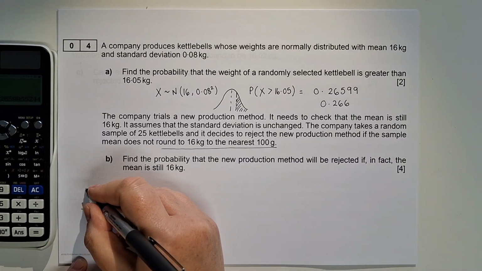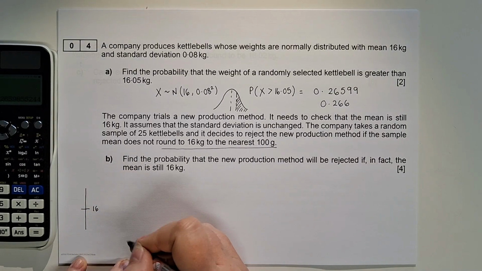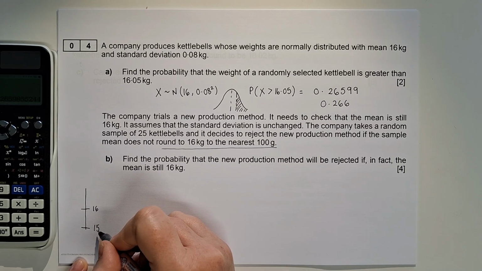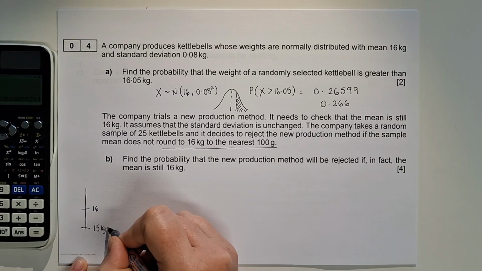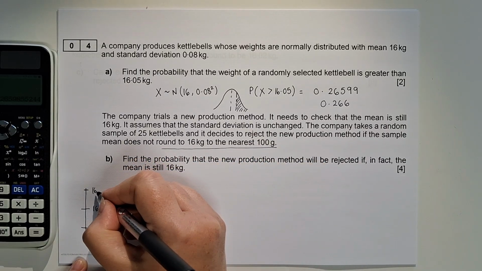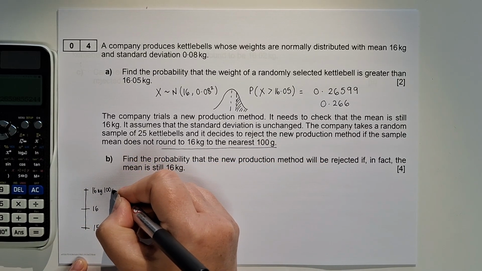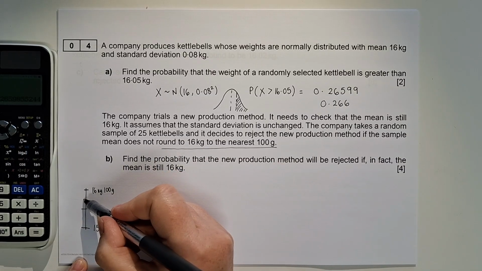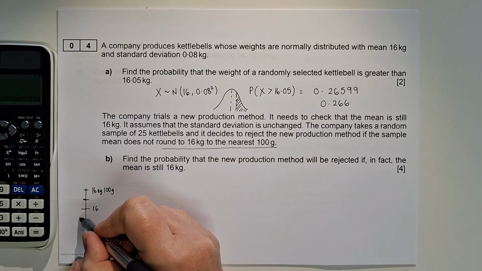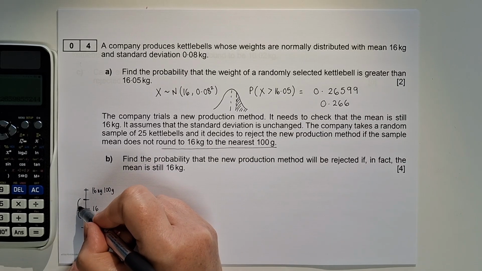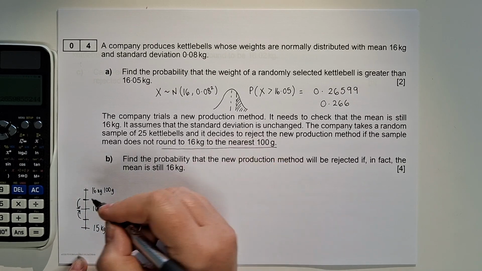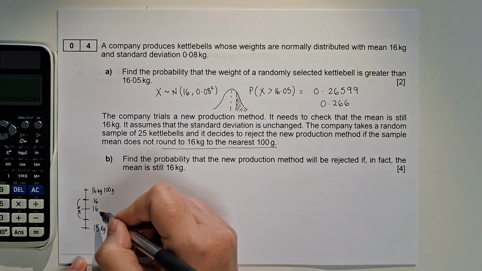Okay, so I'm just going to draw you a little number line. 16 kilograms. 100 grams below that would be 15 kilograms 900 grams. 100 grams above that would be 16 kilograms 100 grams. The halfway points are the bits that you need to identify, because that's then the bits that would round to 16. If you round down or round up correct to the nearest 100, you basically need to be the 50 in between.